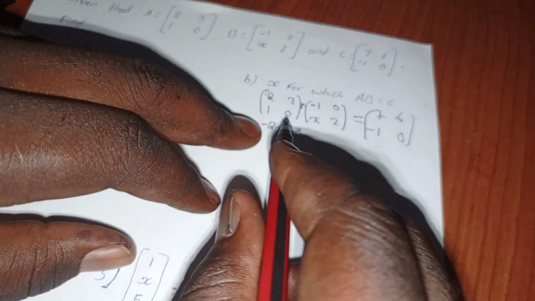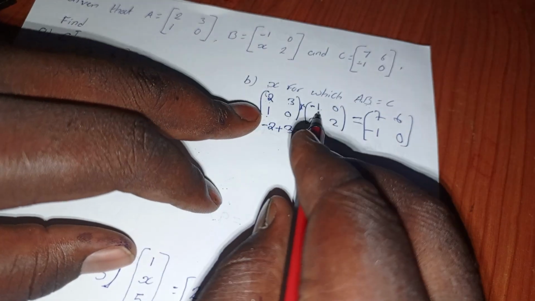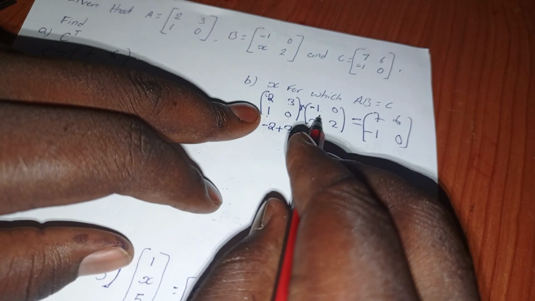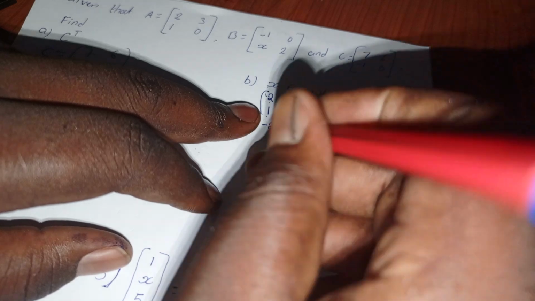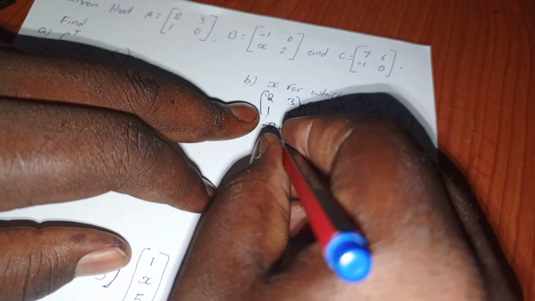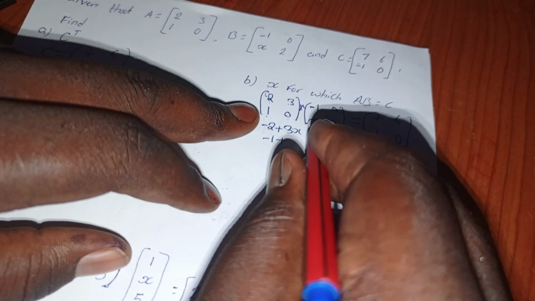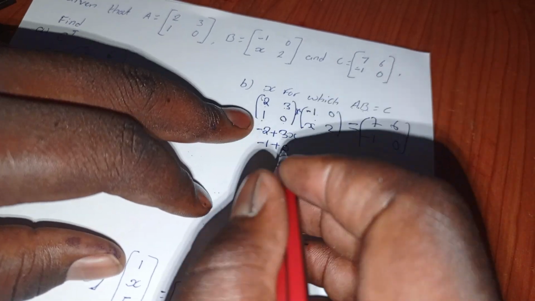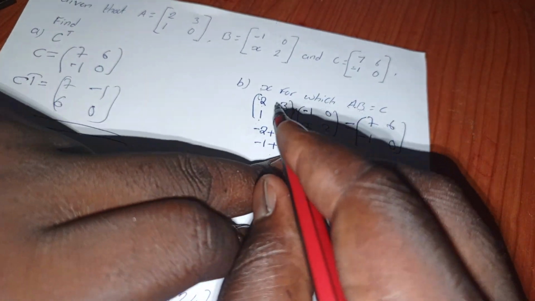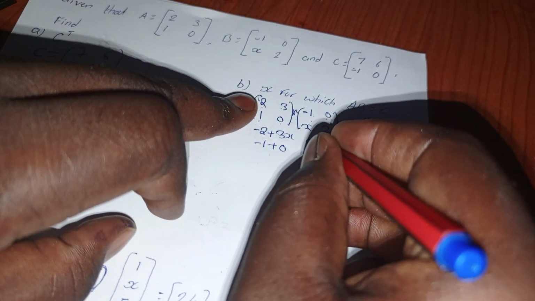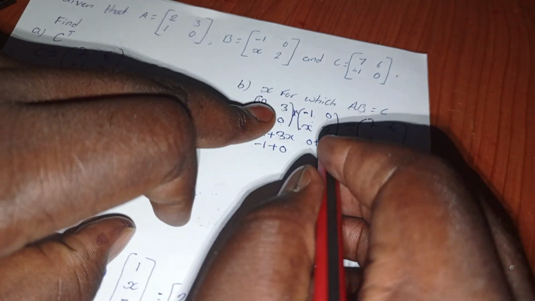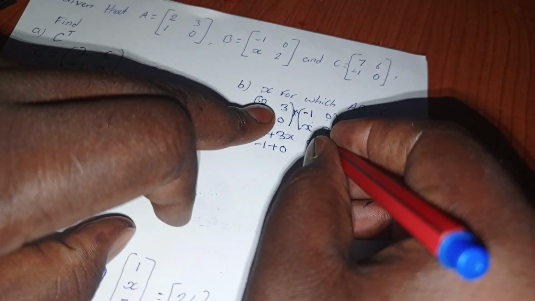Then I'll come down again. 1 times -1 is -1, plus x times 0, which is 0. Now on this side, 2 times 0 is 0, plus 3 times 2, which is 6.